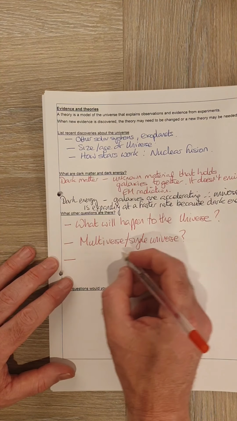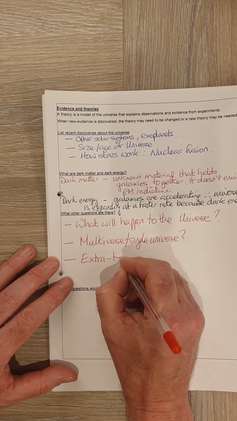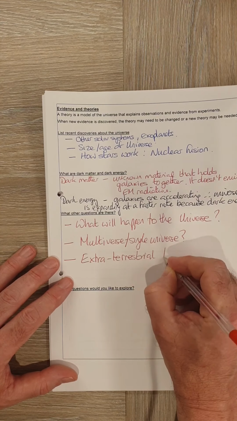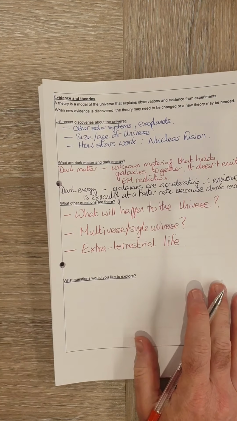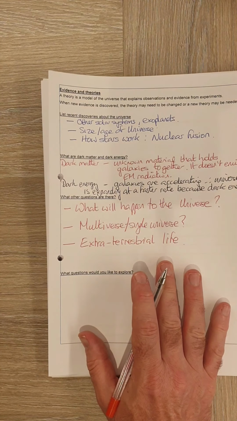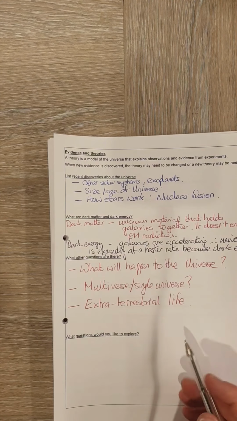And then possibly one of the most interesting questions: is there any extraterrestrial life, either within our solar system, perhaps on some of the moons around the gas giants, or in these solar systems that have been discovered on these exoplanets?